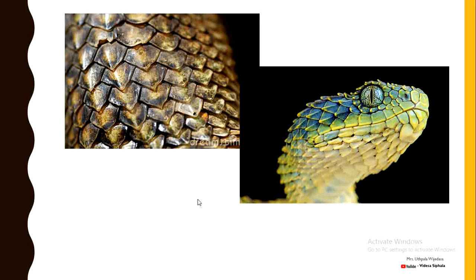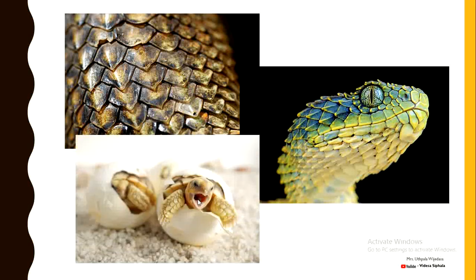Most of them do not possess limbs for locomotion. Therefore, they show muscular movements and with the help of scales they move. Some of the reptiles possess pentadactyl limbs like iguana, crocodile, water monitor, and lizard. Their heart consists of two atria and an incompletely divided ventricle.